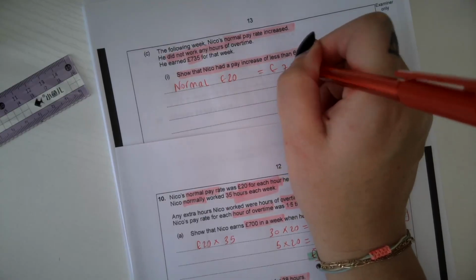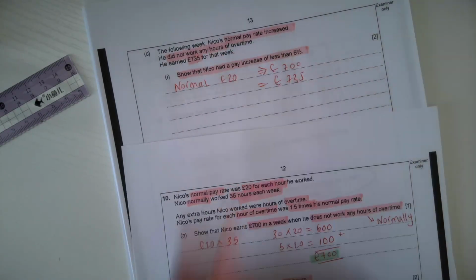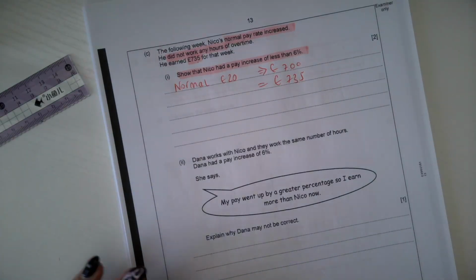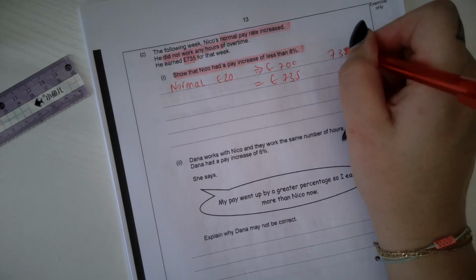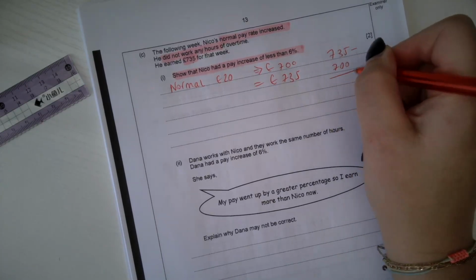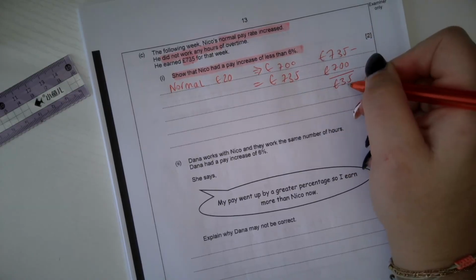Yep, so that earns him £700 a week. This time he's earned £735 here. So we're going to see what the difference is between how much he's earned. So we're going to do 735 take away 700. So that tells us that he's earned £35 extra that week.